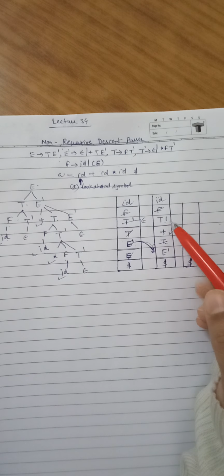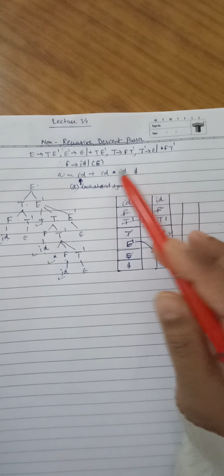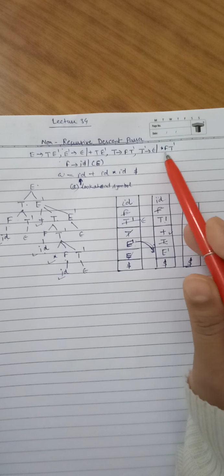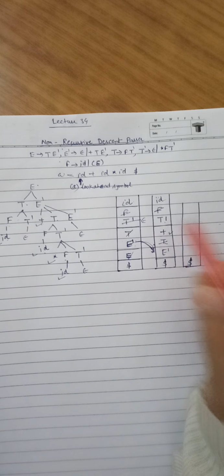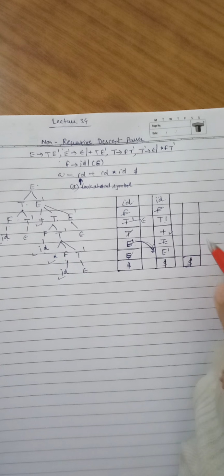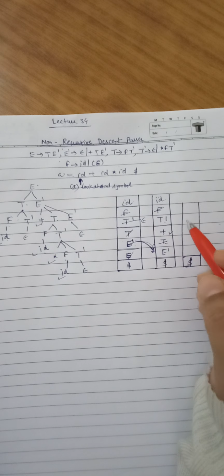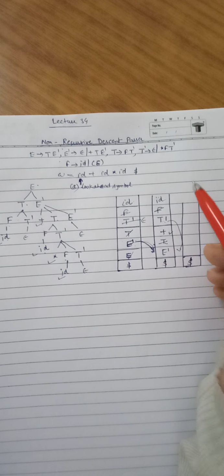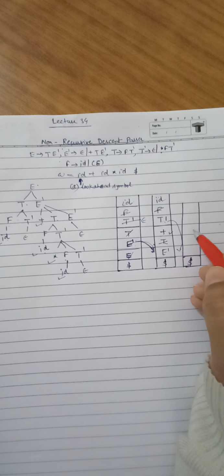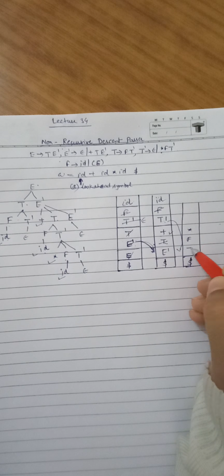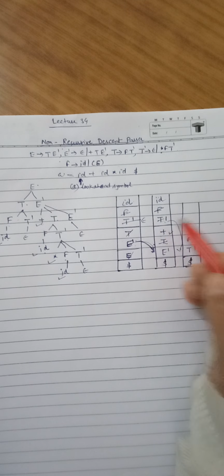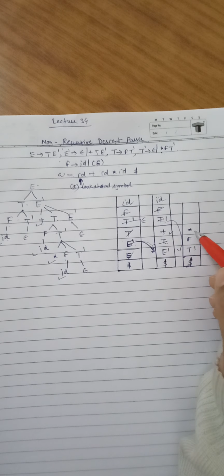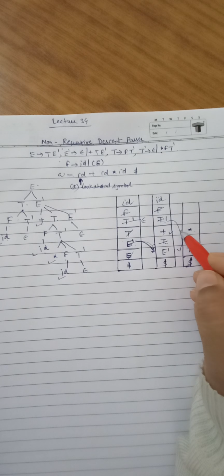So what is the requirement? We need to take this one production because we need multiplication, so we are writing star F T' instead of T'. So instead of T', what we are going to write? This we are going to write, star F T'. So this will get cut here, star F T'. So we will get multiplication, so this is over.